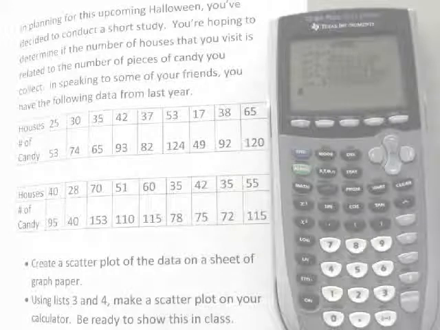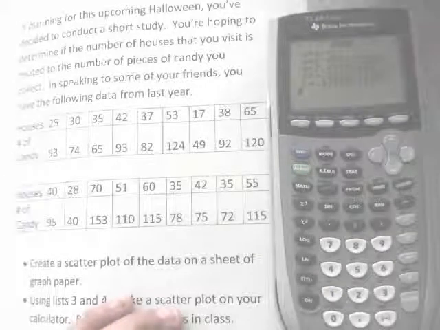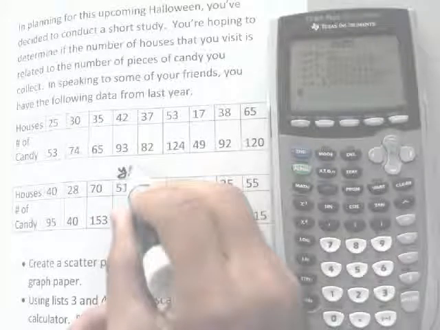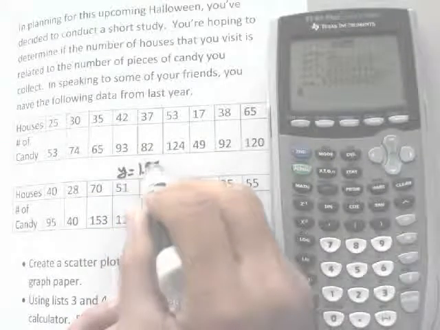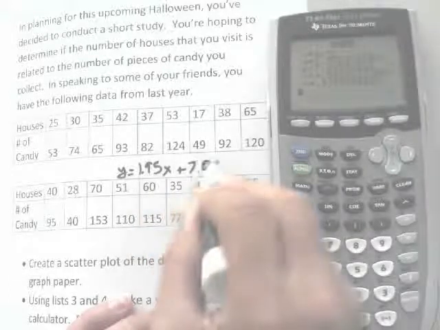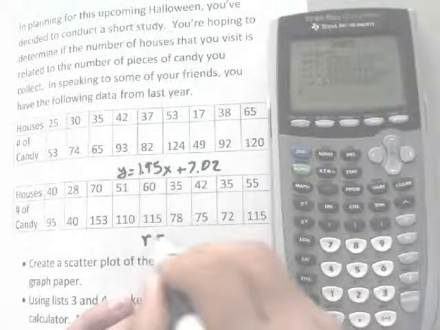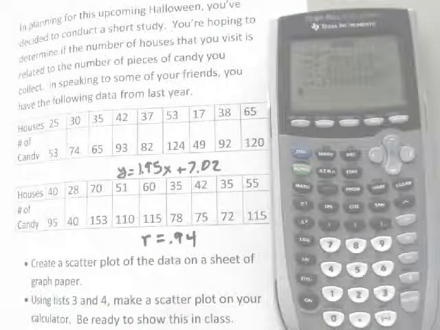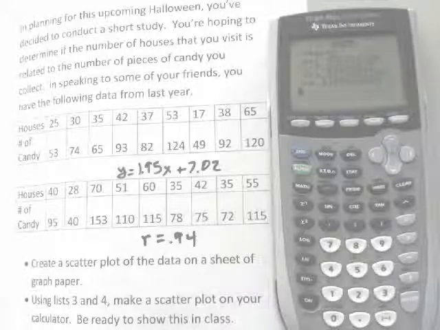So looking at that output, I know that my equation of my line is y equals 1.95x plus 7.02. And I also know that my R value is 0.94. So I'm rounding everything to the hundredths place.